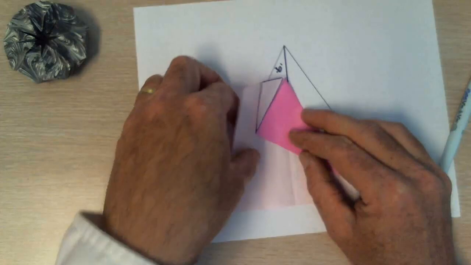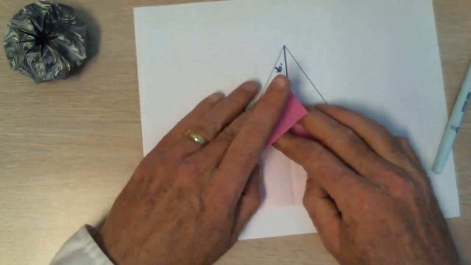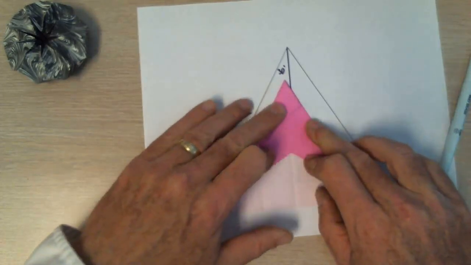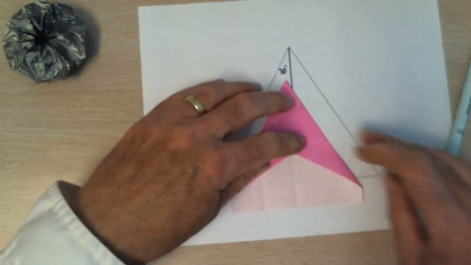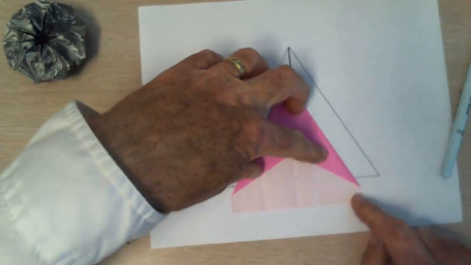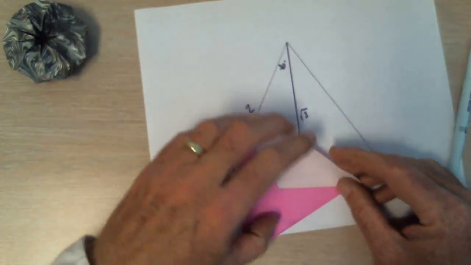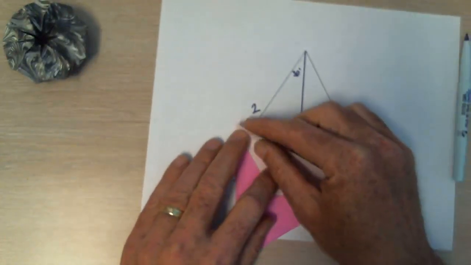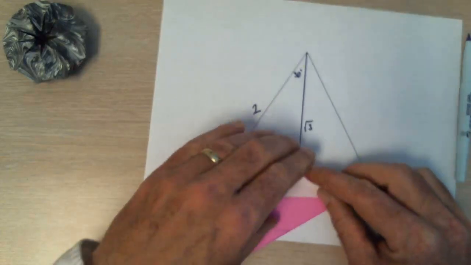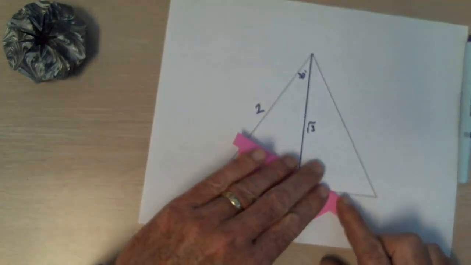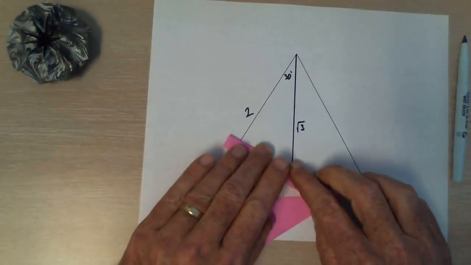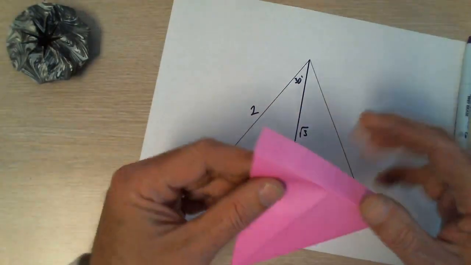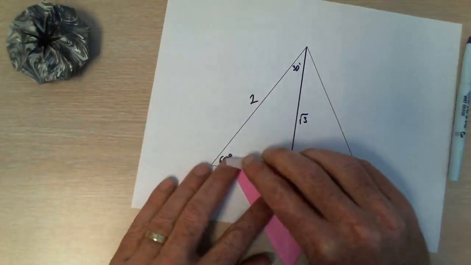60-degree angle. I can then take this and fold it right along there. Bring that right into there. These two should be the same distance from the bottom, and you can fold along that edge. I always find this one of the trickiest folds to do, to fold the line through two given points. It just is annoying to me, but it's possible to do. Maybe if I do it this way, it'll be easier.